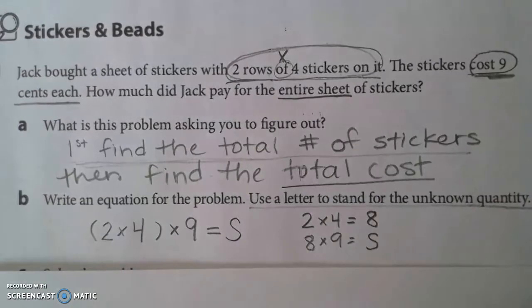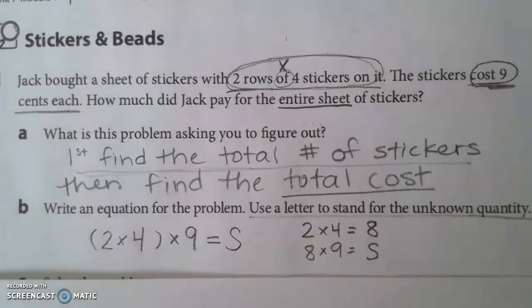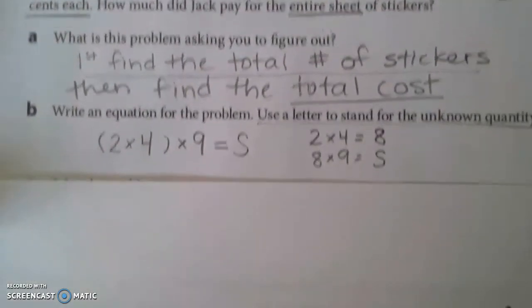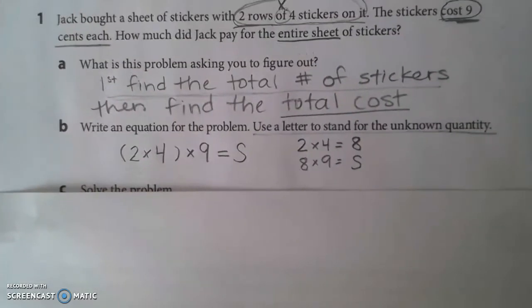Of course you can, okay? This just makes it simpler, one equation. I don't have to worry about 2 steps. And it's a cool way to use parentheses because, again, in 4th grade, you'll use parentheses. Now, friends, the next one says to actually solve it.